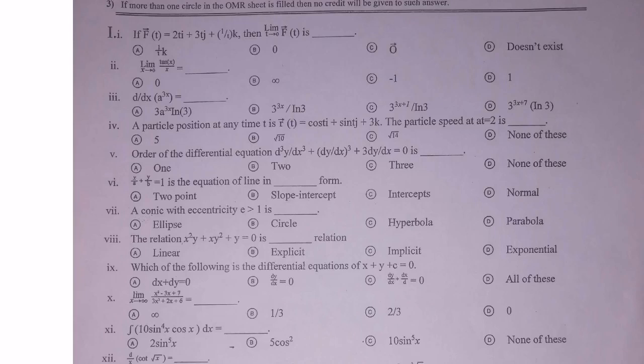Bismillahirrahmanirrahim. In this lecture, we have to discuss MCQs part per class first year mathematics.